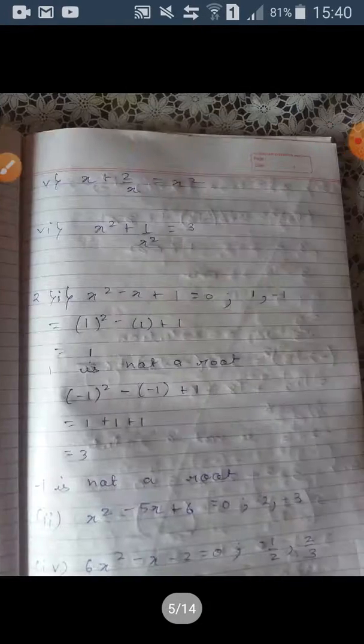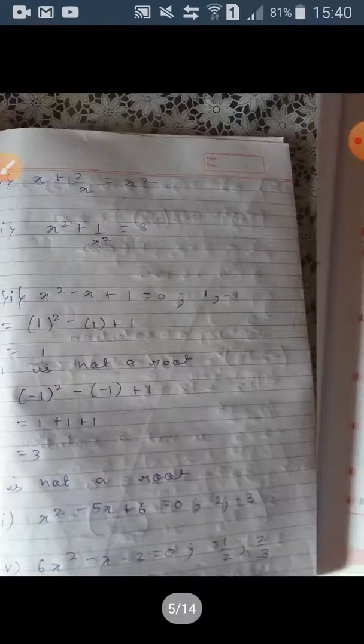Now we look at the next sum, number 2. What are they asking you? In each of the following, determine whether the given numbers are roots of the given equation or not.